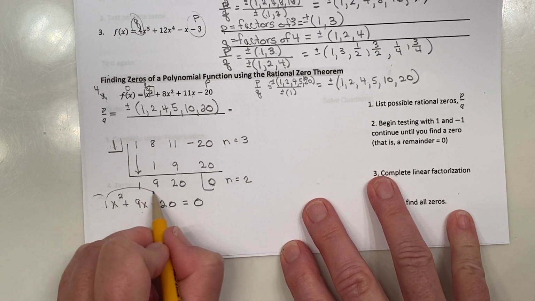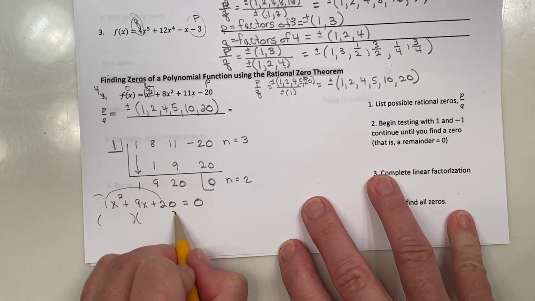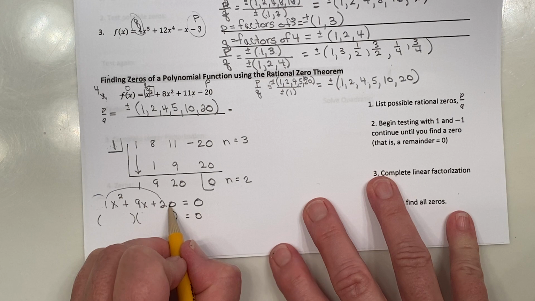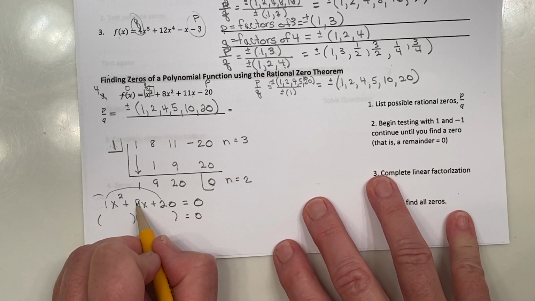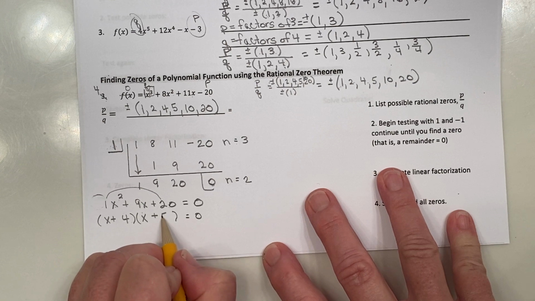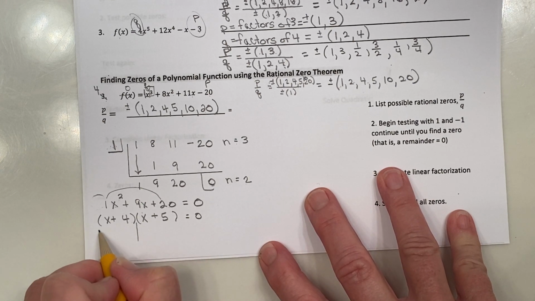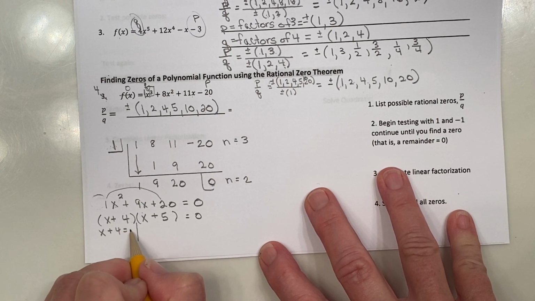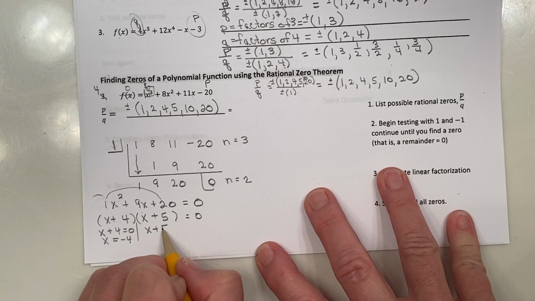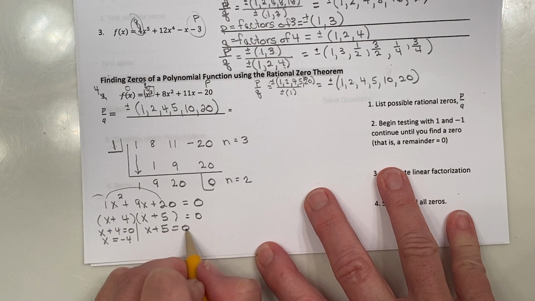So, factor sum chart. I'm kind of quickly doing the factoring here, but if you did a factor sum chart, you're looking for factors of 20 that sum to b, or 9. That would be x plus 4 and x plus 5. I'm going to set each factor equal to 0. So from x plus 4, we'll get a solution of x equals -4. And from x plus 5 being set equal to 0, when you subtract 5 from both sides, you get x equals -5.